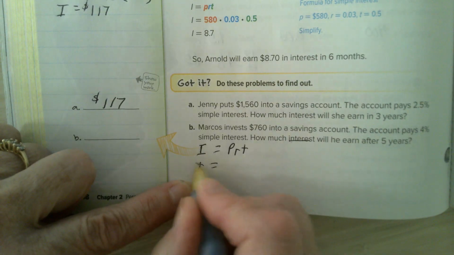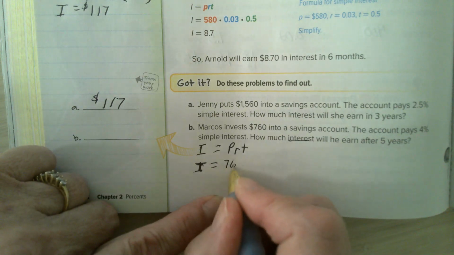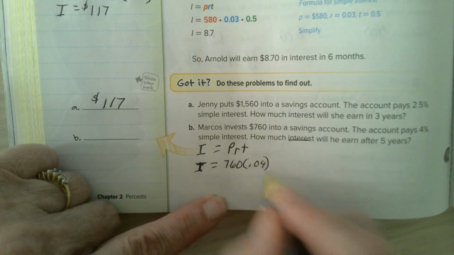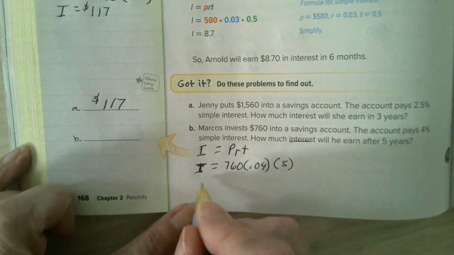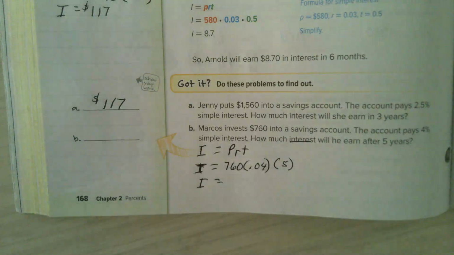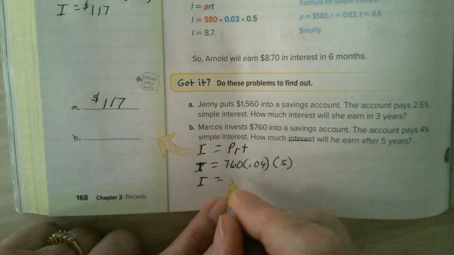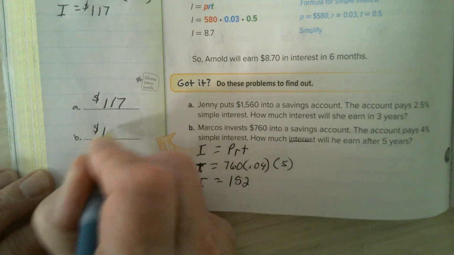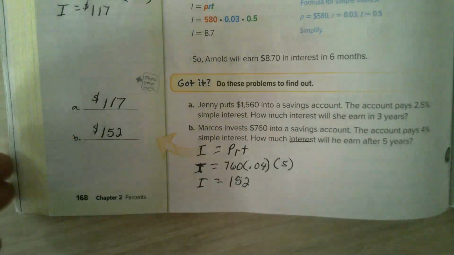That's our mystery number, the I. So you have 760 times 0.04 times 5. And when you multiply those together, your interest is going to be $152. Any questions? All right, let's go on to the next page.